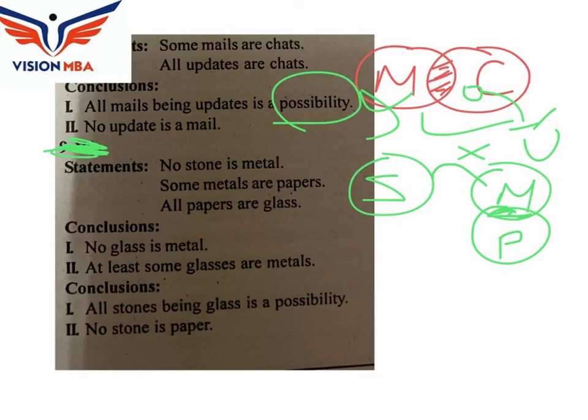Remember this thing guys, that we are not going to draw even a dot without being mentioned. Never draw anything on assumption. So what is mentioned, that all papers are glass. So I will just cover the part of paper, and no extra part of paper. Of course, some part of paper that is metal will also be coming into the glass part. So that is how it is done.